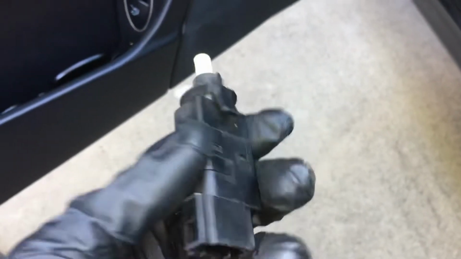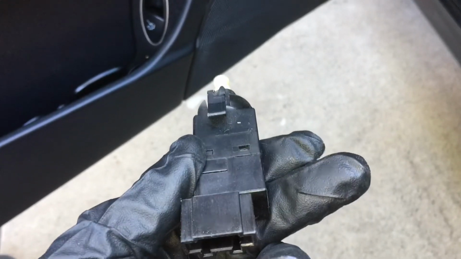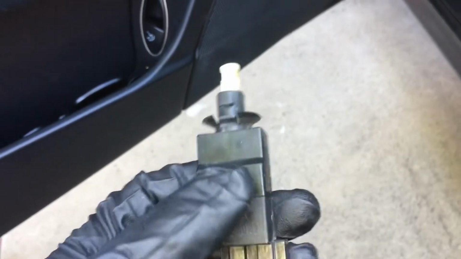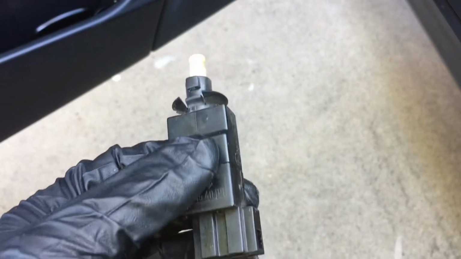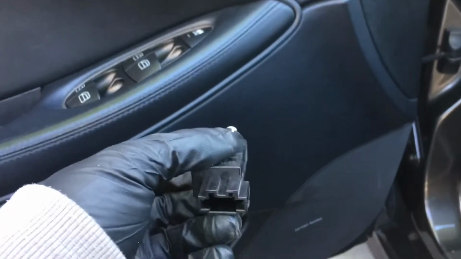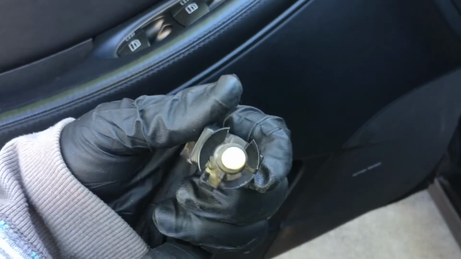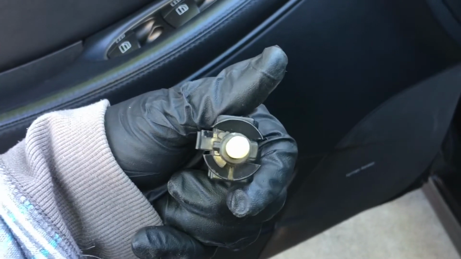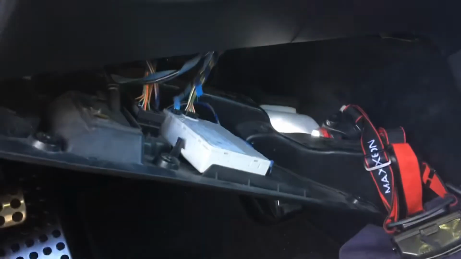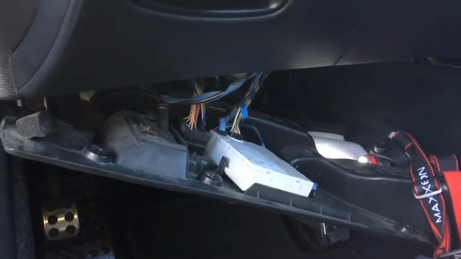You need to align it inside this way, and then twist it clockwise until you hear the click. So I heard the click, and my new switch is already installed. Okay, I'm going to put everything back, and we'll see if there are any error codes.